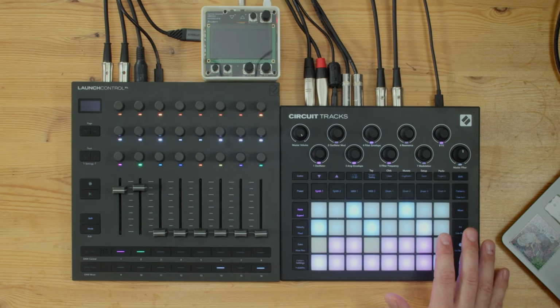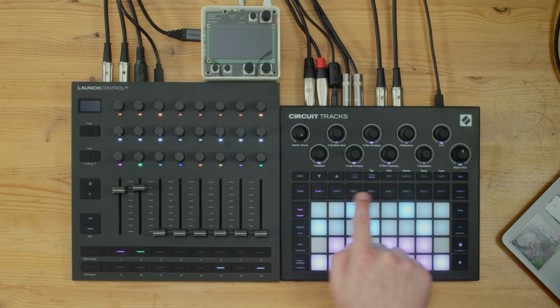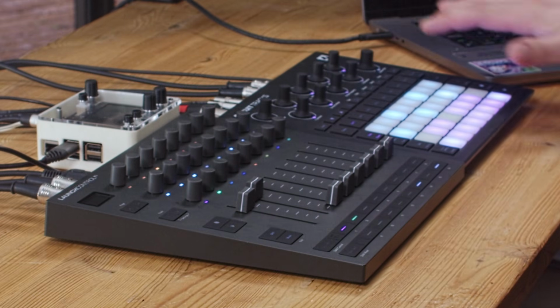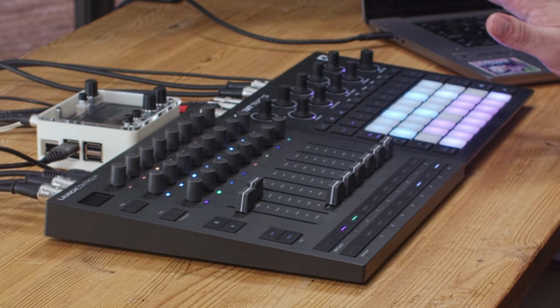In the Circuit Tracks, it has a default MIDI channel assignment. The first 4 tracks, so synth 1 and 2 and MIDI 1 and 2, are MIDI channels 1, 2, 3, and 4. All the drums are on channel 10, that's a really common way to do drums, and then all of the main controls for the mixer are on channel 16.